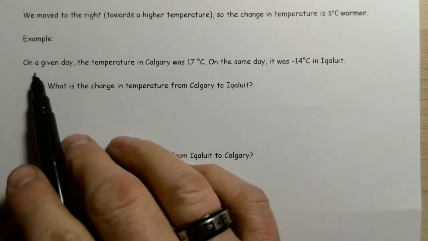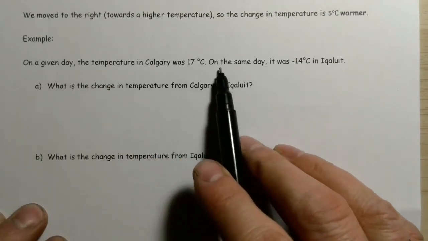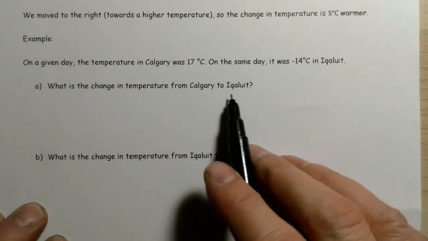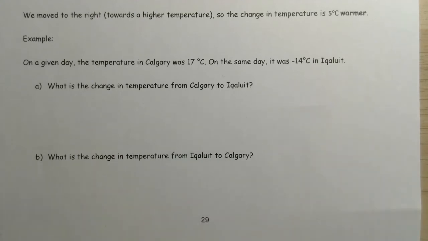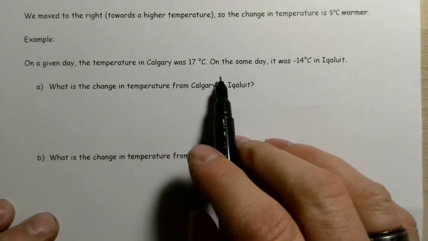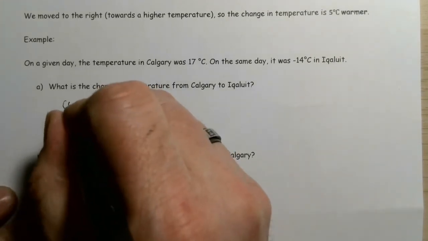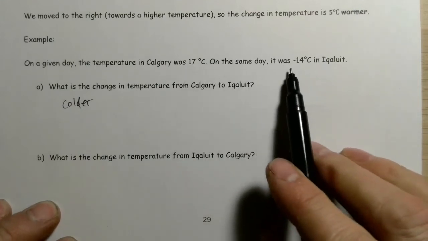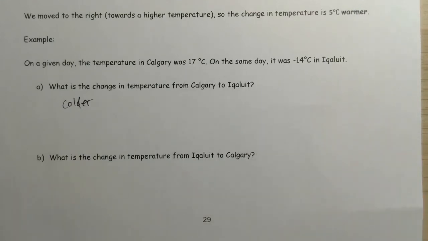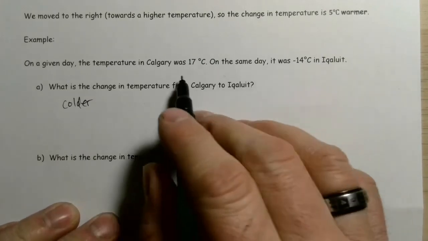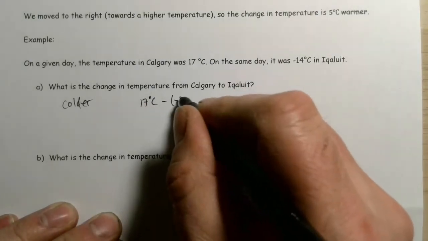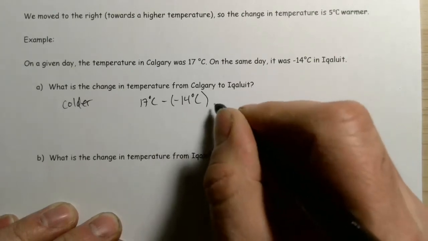Okay, so this question says, on a given day, the temperature in Calgary was 17 degrees Celsius. On the same day, it was negative 14 in Iqaluit. So what is the change in temperature from Calgary to Iqaluit? Well, first of all, we know that it has gotten colder to go from 17 degrees Celsius to negative 14 degrees Celsius. Now, the question is, by how many degrees? Well, what I can do here is take my warmer one, the 17 degrees Celsius, and subtract the cooler one, just to see the difference between these two.